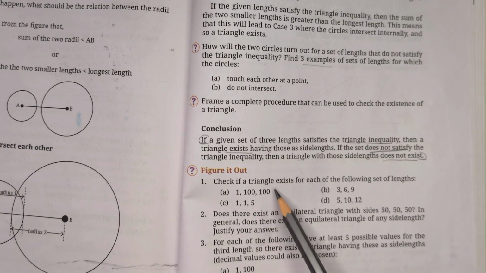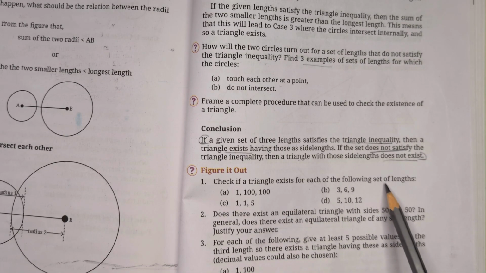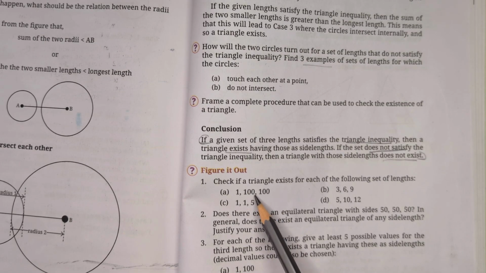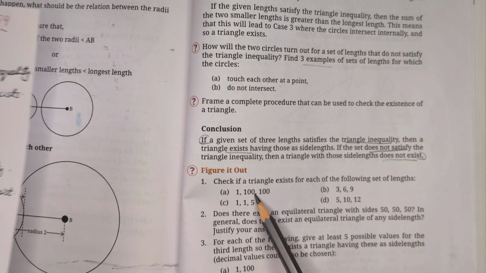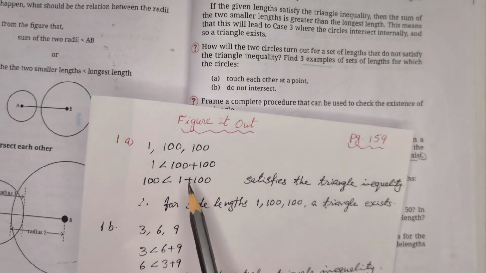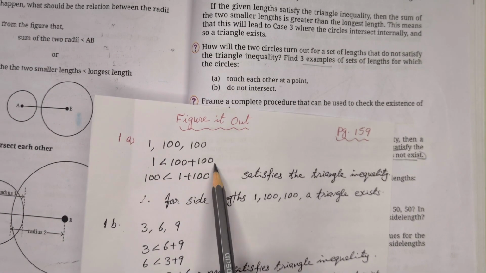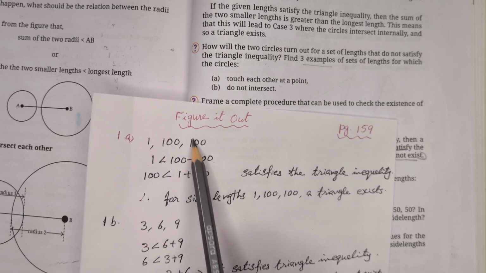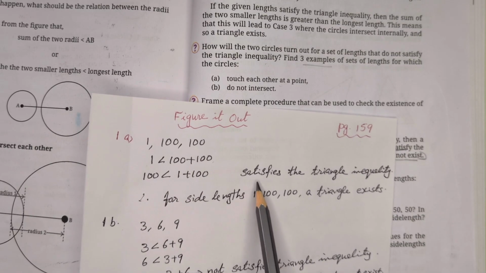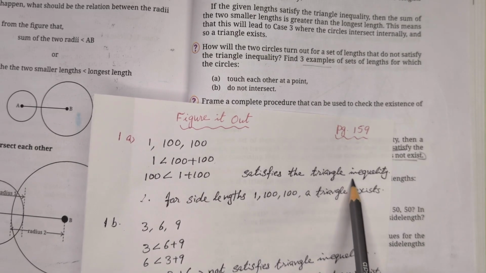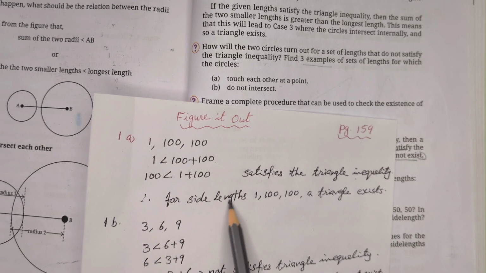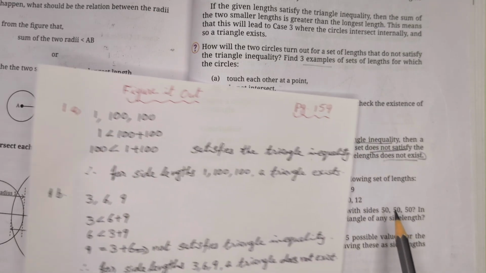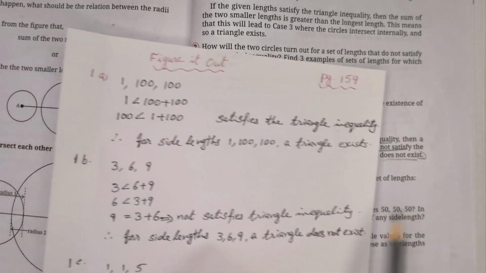First question, check if a triangle exists for each of the following sets of lengths. 100, 100, and another: two measurements are the same, so we have to check 2 cases. The first is less than the sum of the other 2. Then the second number 100 is also less than the sum of the other 2. So we can write that it satisfies the triangle inequality. Therefore, for the side lengths 100, 100, the triangle exists.